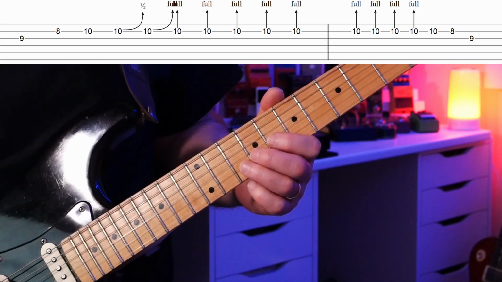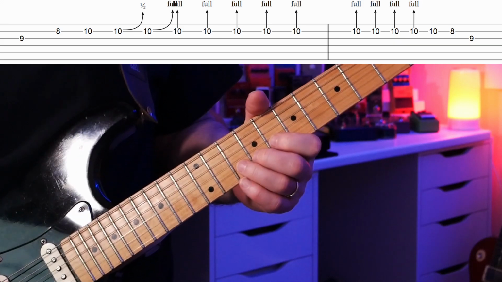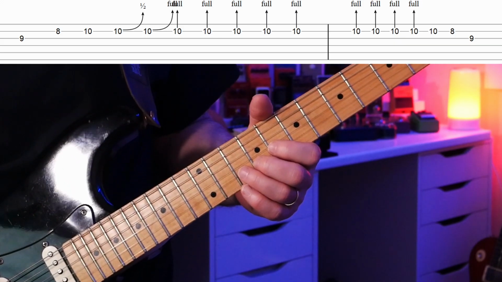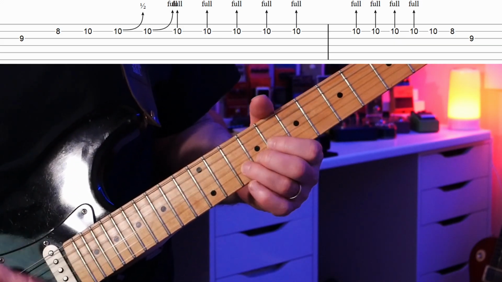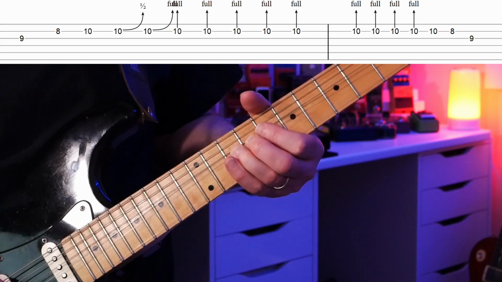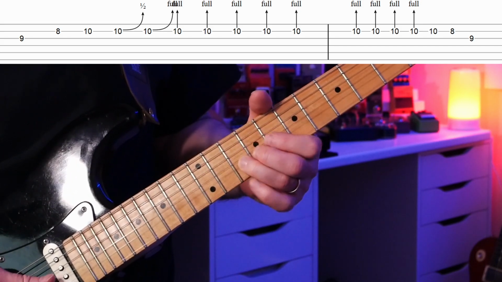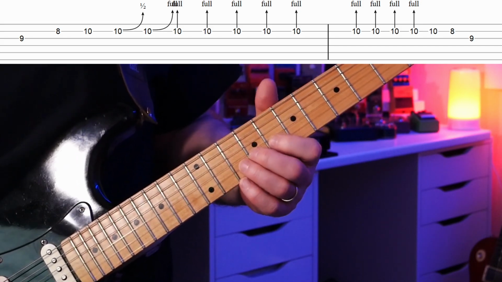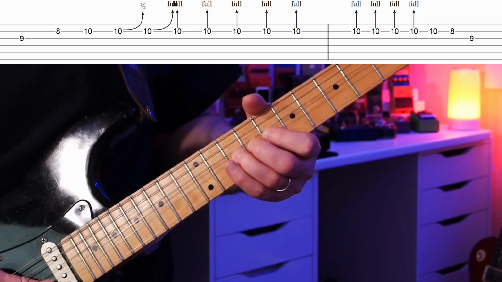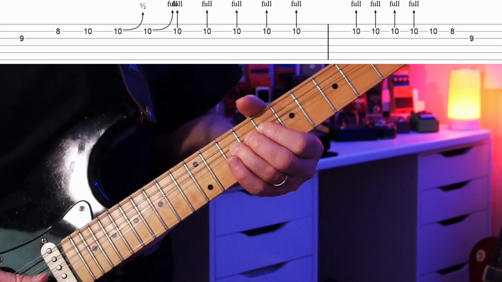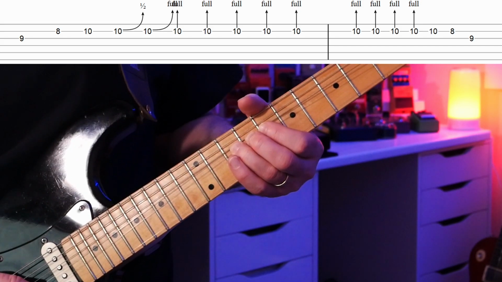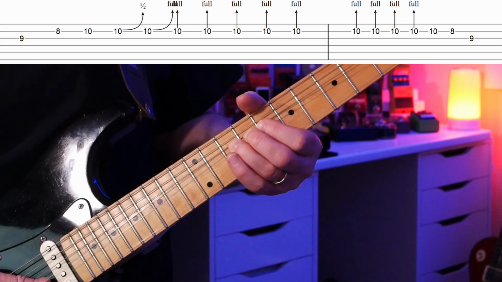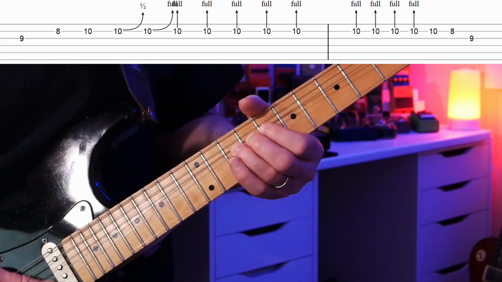Half step on the 10th fret. And then we're going to go a full step for a whole lot of notes after that. And these are triplets. So the first one is a half step bend. Second one is a full step bend. And now these are all pre-bends after that, which means we've done the bend. We're just going to go.